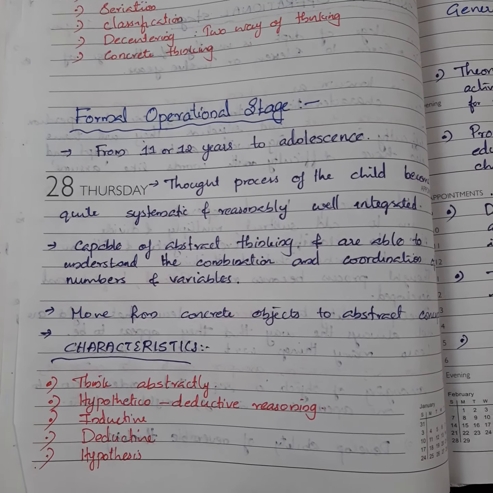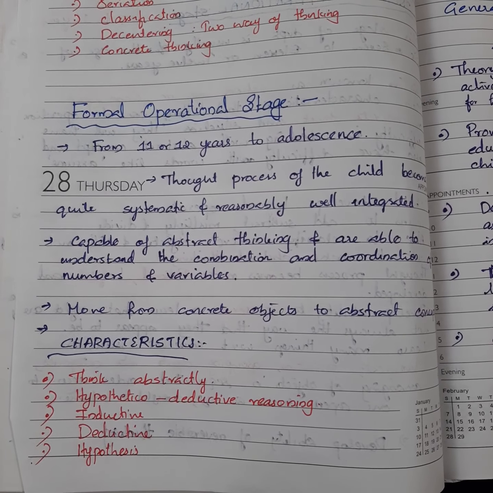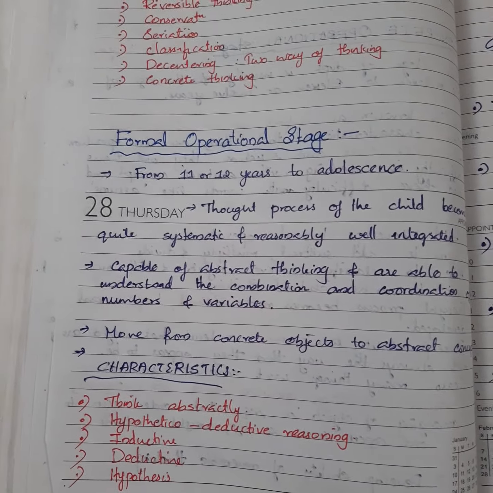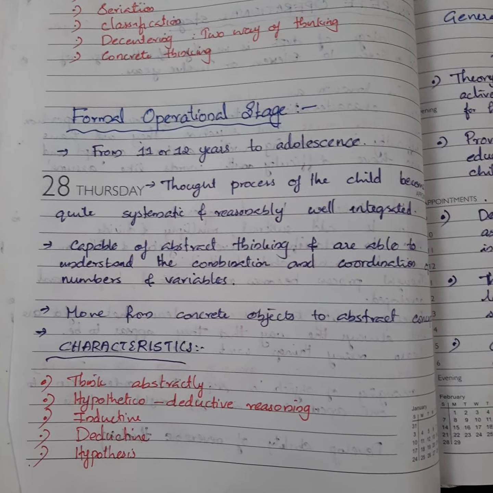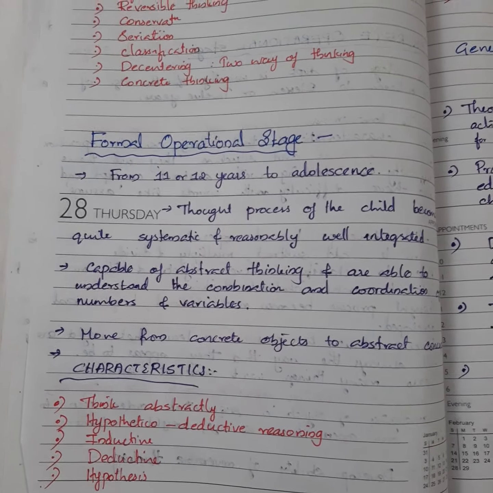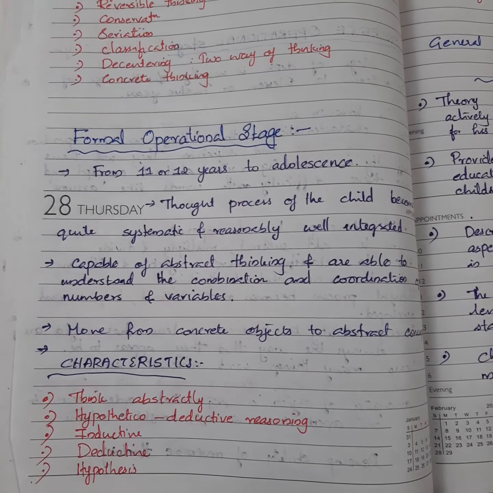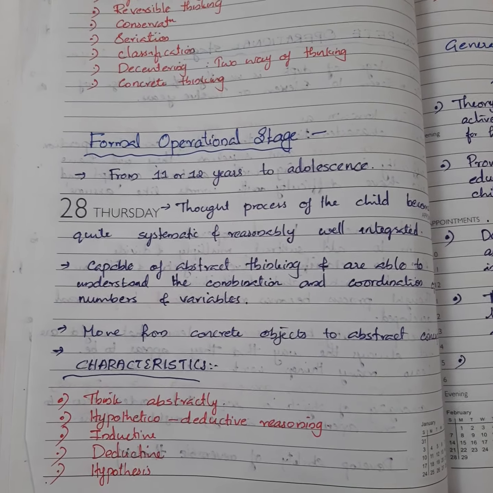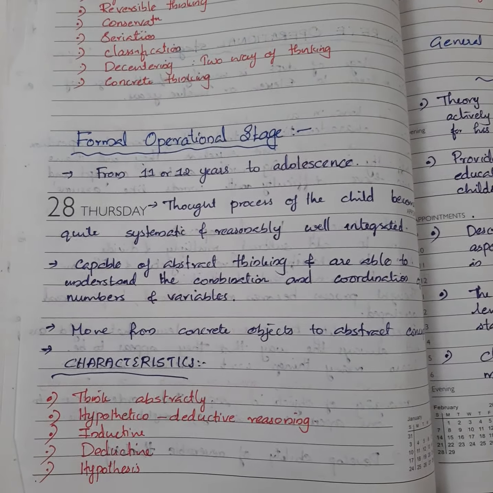Next is deductive thinking. Next one is the hypothesis, and the last is metacognition. Metacognition means the child can control their own thinking process. These are the major characteristics of the formal operational stage.